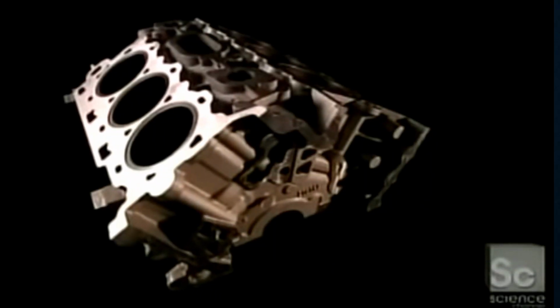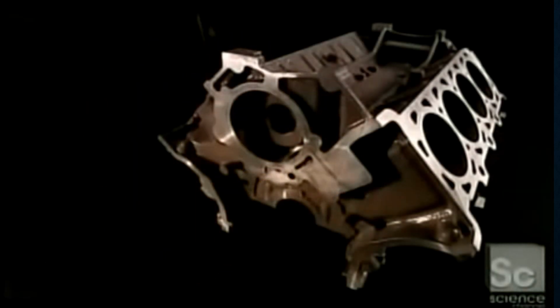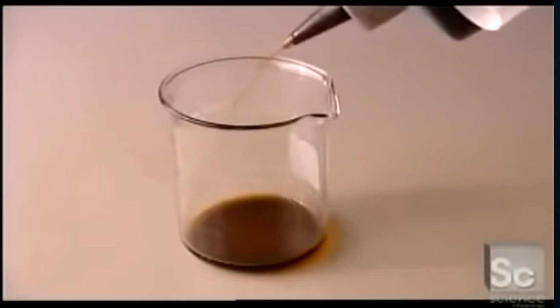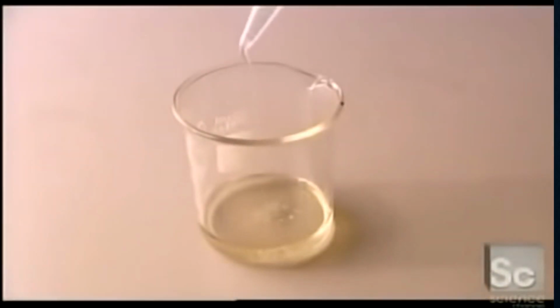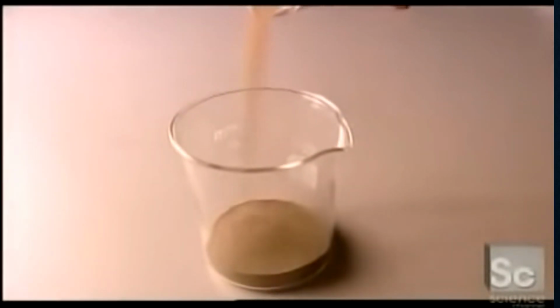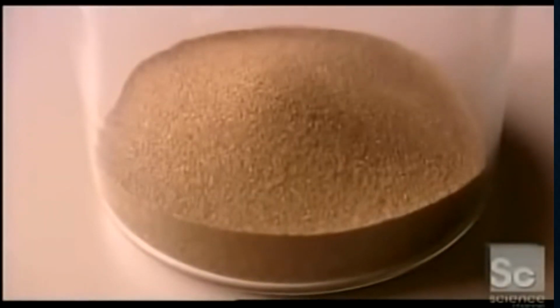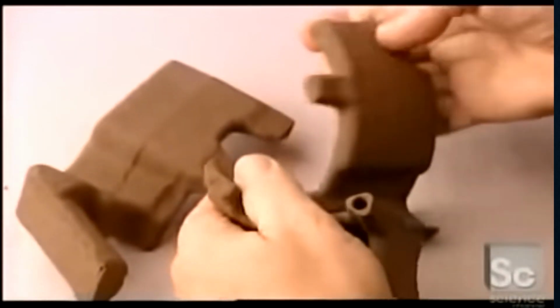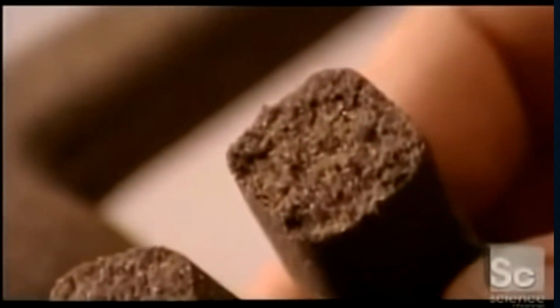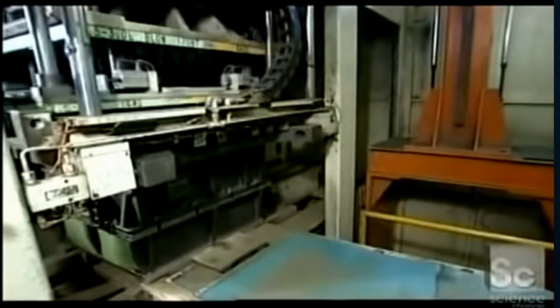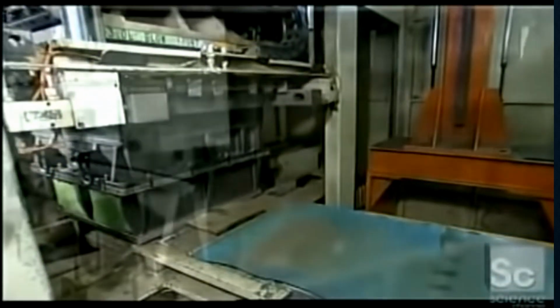Now we see the manufacturing process of the engine block. Firstly, we test the sand mixture in a lab. This is the mixture of the sand, clay, and water. After that, if the sand is okay, then we start the mold making.